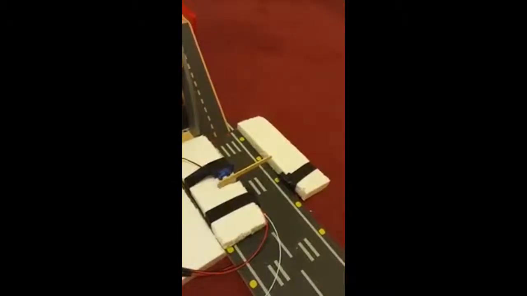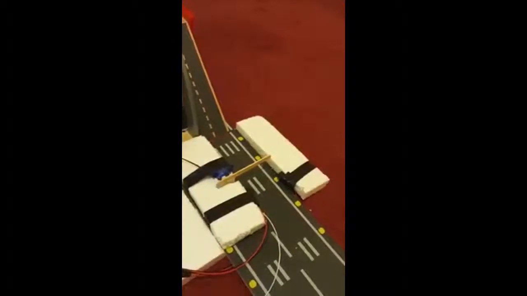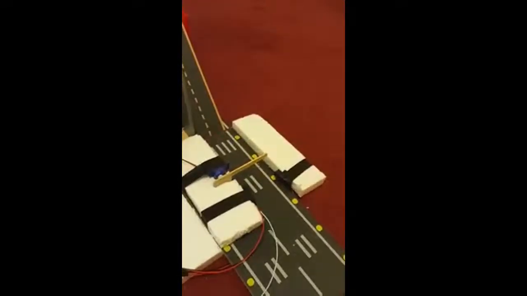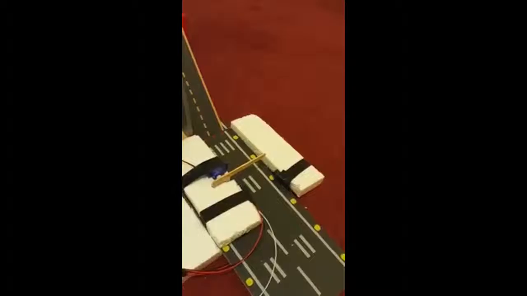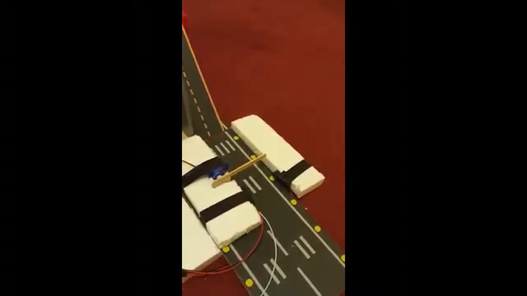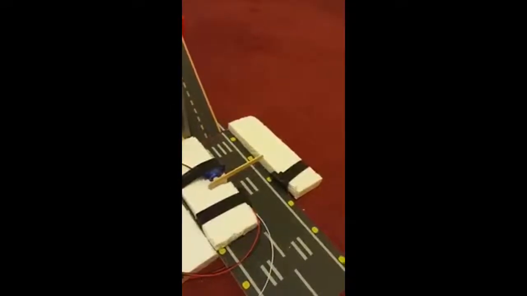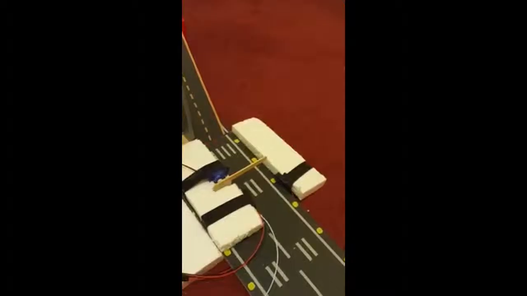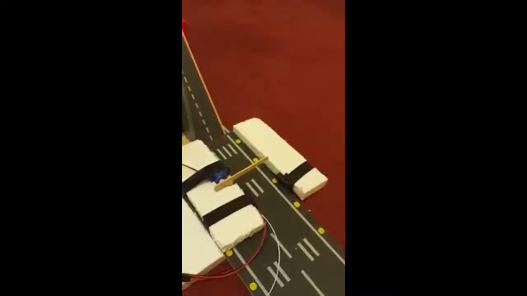The servo motor opens the gate by changing the duty cycle to move the gate from a specific angle to another angle. Once the car has passed the IR break beam sensor, another signal is sent to the Raspberry Pi saying the car has already passed. So the Raspberry Pi sends another signal to the servo motor saying change your duty cycle back again to change the angle of the gate from open to closed.